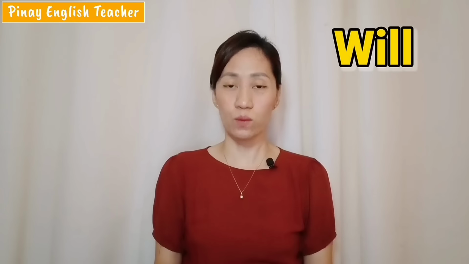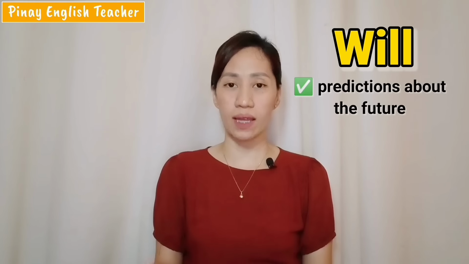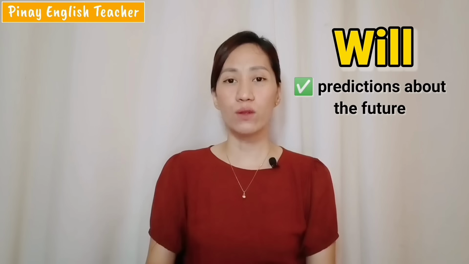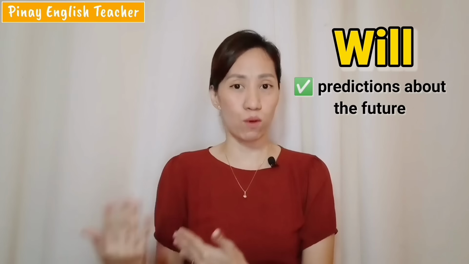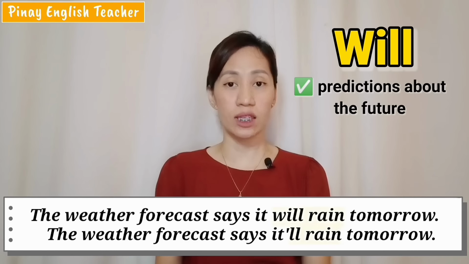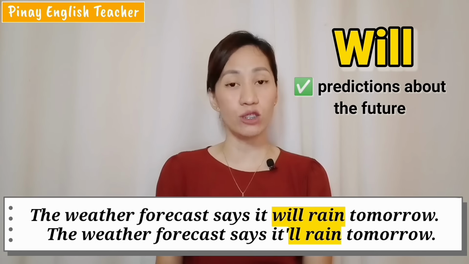Will is also used when we make predictions about the future. So, ang will ay ginagamit din kapag tayo ay nanghuhula or kapag hinuhulaan natin kung ano yung mangyayari sa kinabukasan or sa hinaharap. For example, the weather forecast says it will rain tomorrow, or the weather forecast says it'll rain tomorrow.